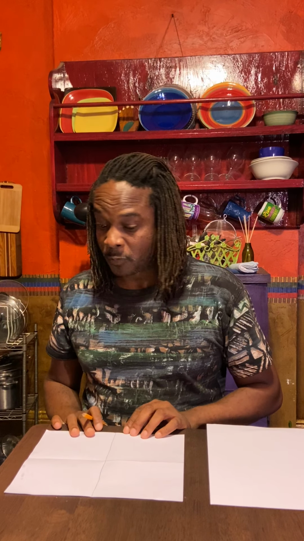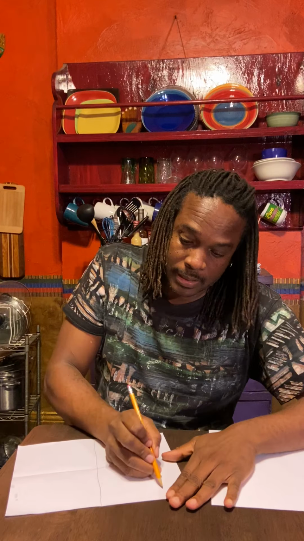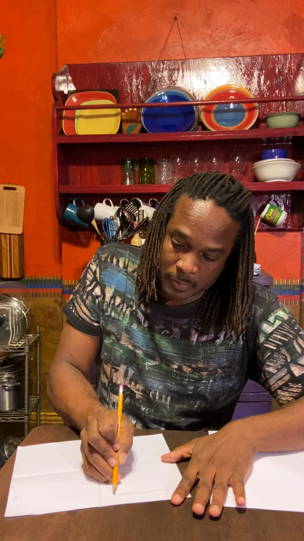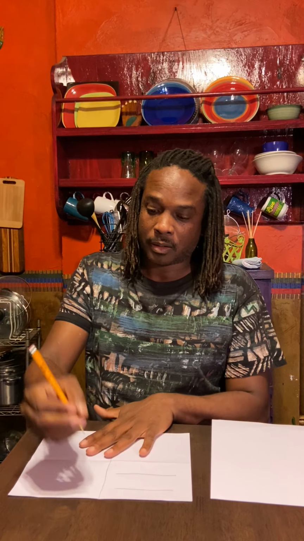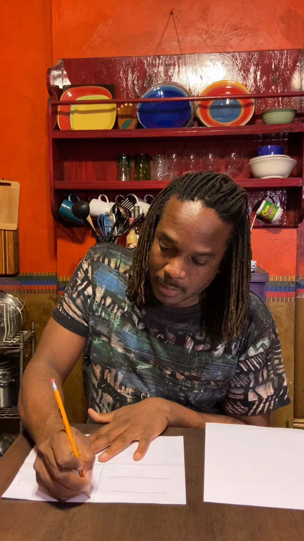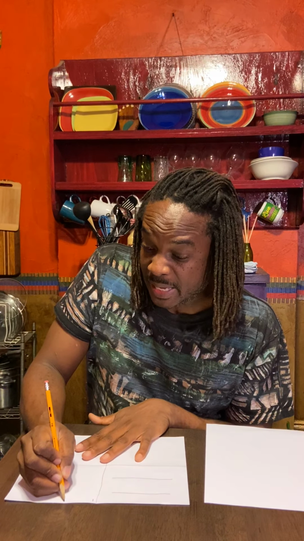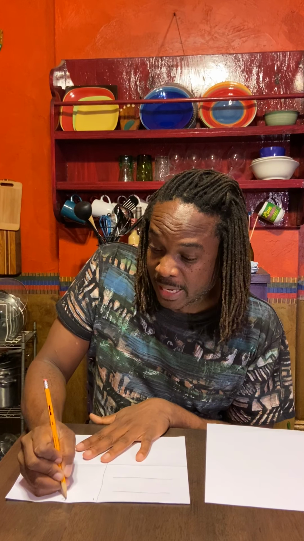In my first section of my paper, I'm just going to put some lines because that's where I'm going to put my title for my story. Now, I'm going to put a number 1, or I could write a B for beginning.